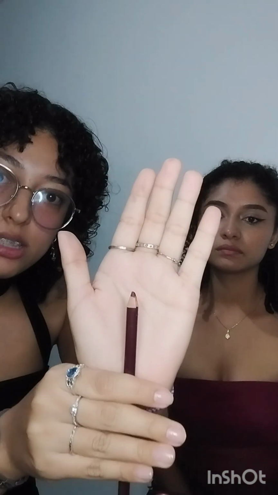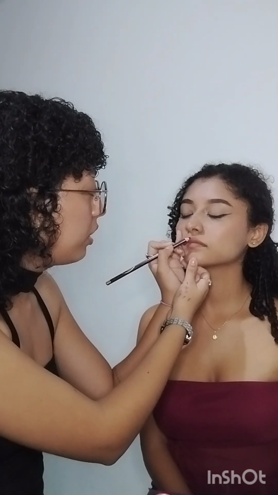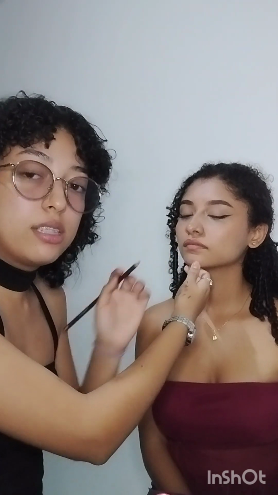Now for the final steps for this look, I'm going to do her lips, and for that I'm going to use two things. First, I'm going to use a little pencil liner like this in this shade for her because it really suits her because of her skin color. And with this, I'm going to trace the outlines of her lips like this. You can go really gentle.